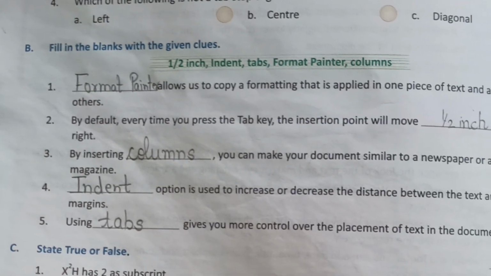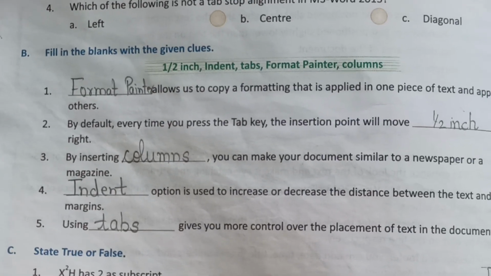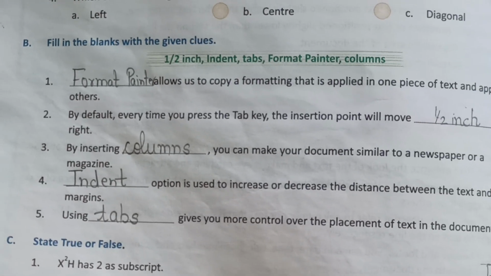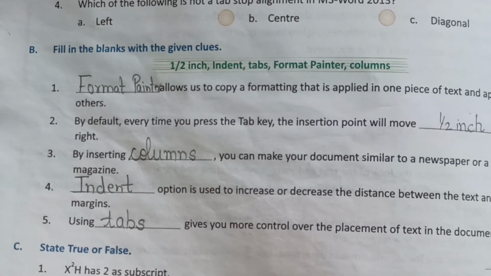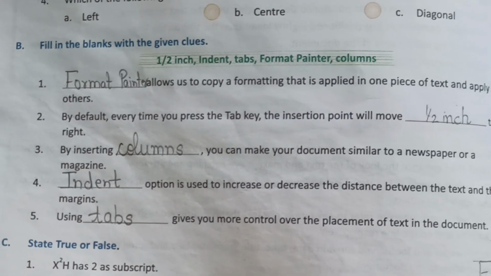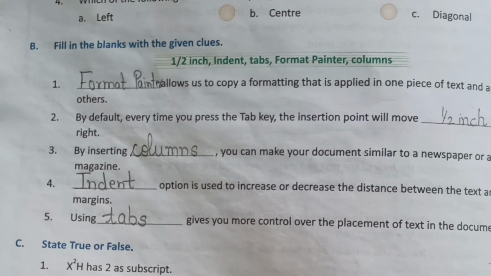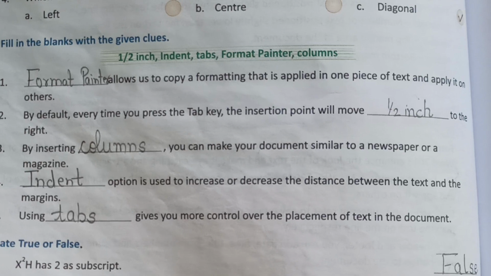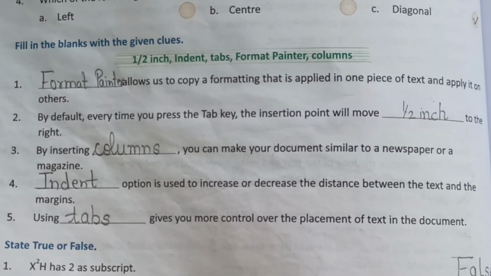Number 3. By inserting columns, you can make your document similar to a newspaper or a magazine. Number 4. Indent option is used to increase or decrease the distance between the text and the margins. Number 5. Using tabs gives you more control over the placement of the text in the document.